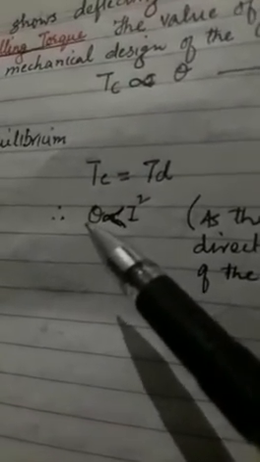Why is it I square? Because the current is flowing through the two ends of the coil: one side from this way, the second side from this way. Current is flowing from both sides of the coil. That's why theta, the deflecting angle, is proportional to I square, as the angle of deflection is directly proportional to the square of the current. So this was the mathematical relation for the controlling torque and deflecting torque which I have discussed here.